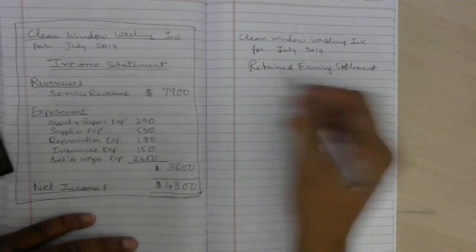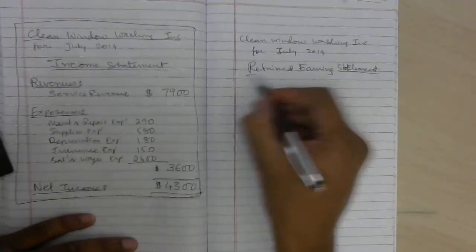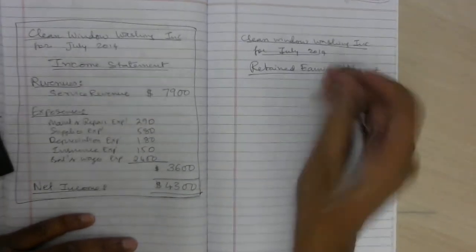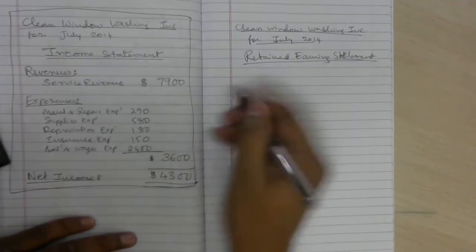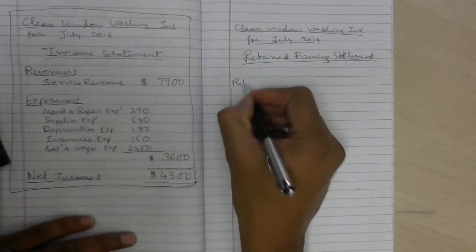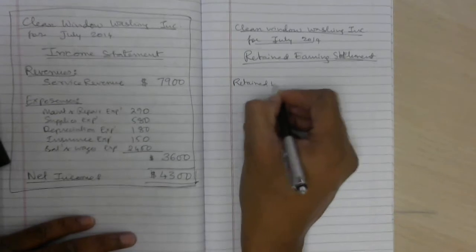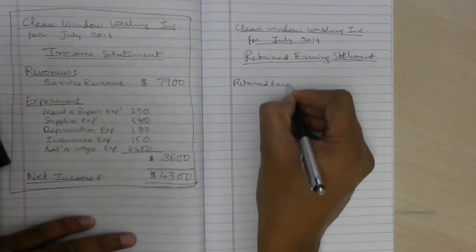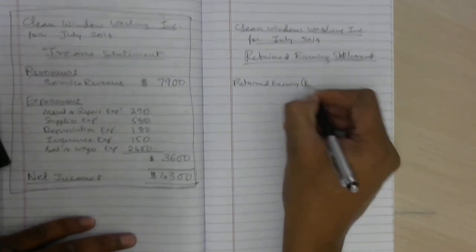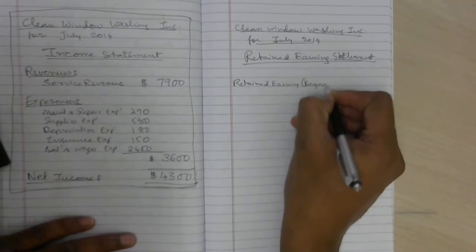Take this as the correct spelling. Now, how does the retained earnings statement start? The first entry will be retained earnings at the beginning of the month.